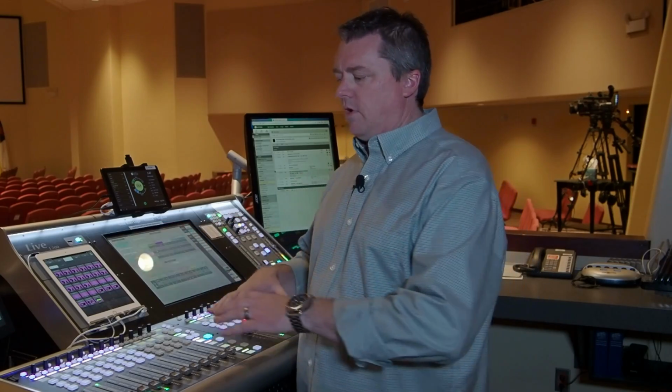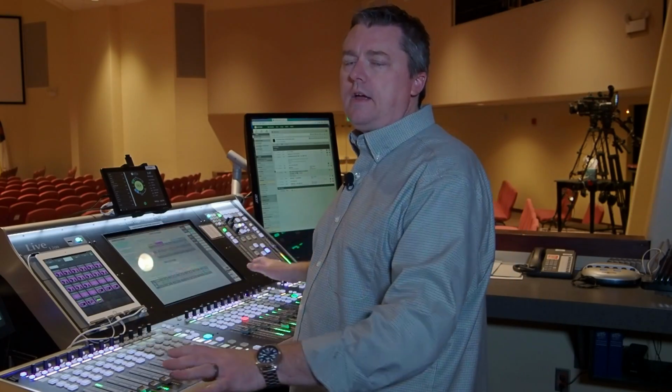All right, so today's video we're going to take a look at the magic Q button on the SSL console. The Q button stands for query. Query is a function that allows us to get around really fast on the console. We have a lot of faders, a lot of channels, a lot of buses that are spread over all the different fader banks and layers and stuff.